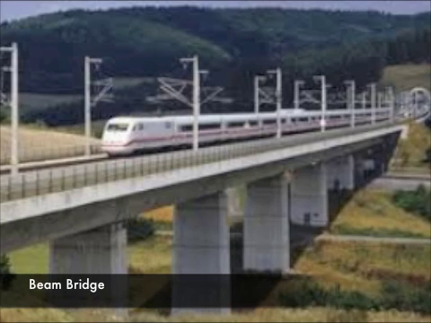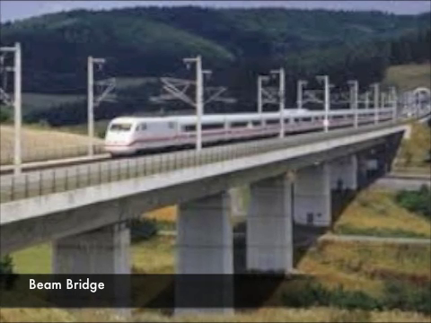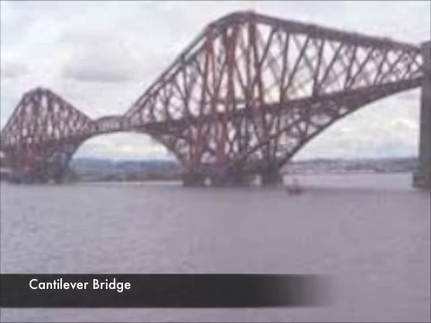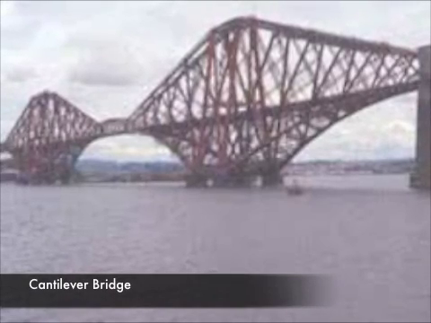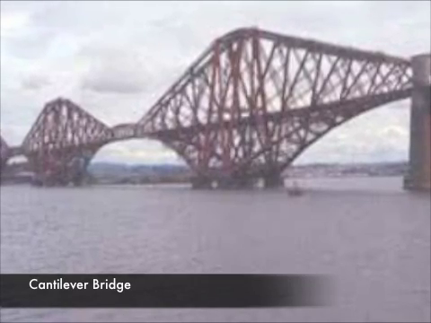Beam bridges are the oldest type of bridges in which a tree plank or girder system is supported between two piers of ground. Lastly, we have cantilever bridges. Cantilever beam bridges are built so that the middle beam is supported by the two outside beams.